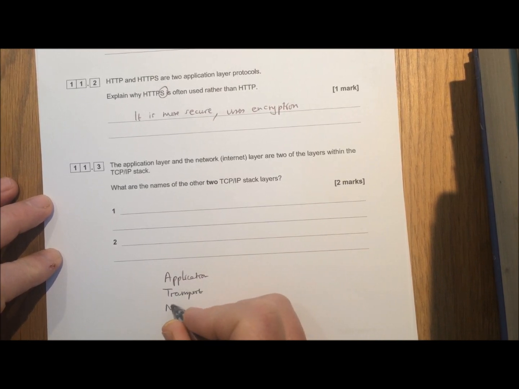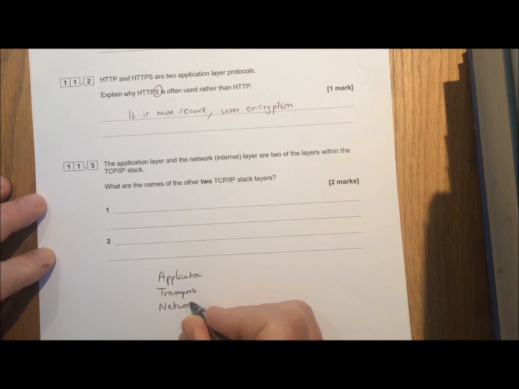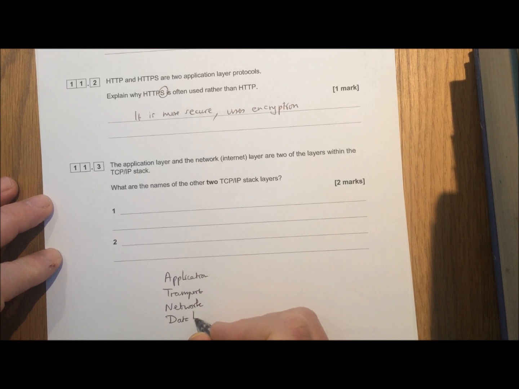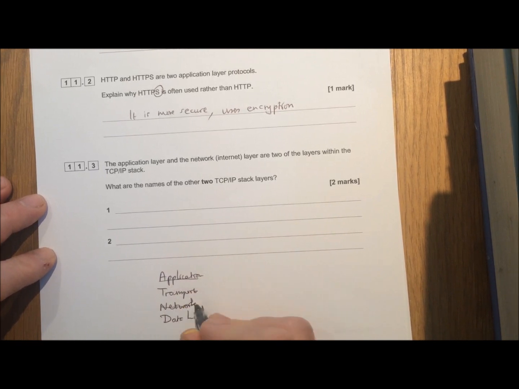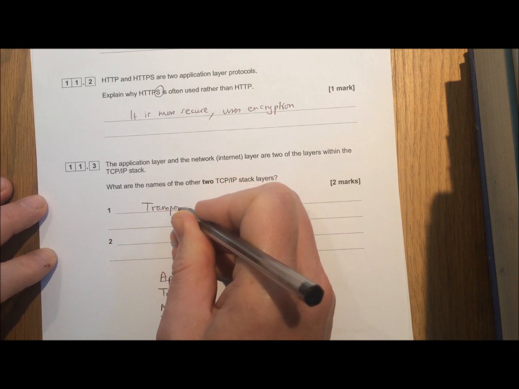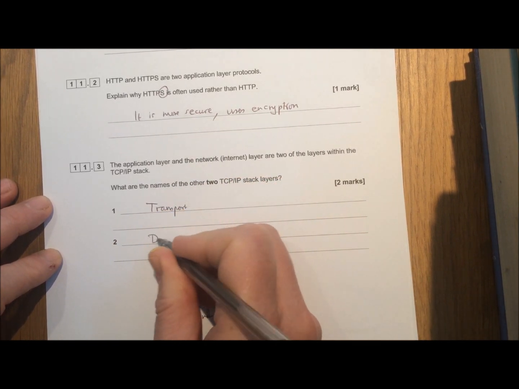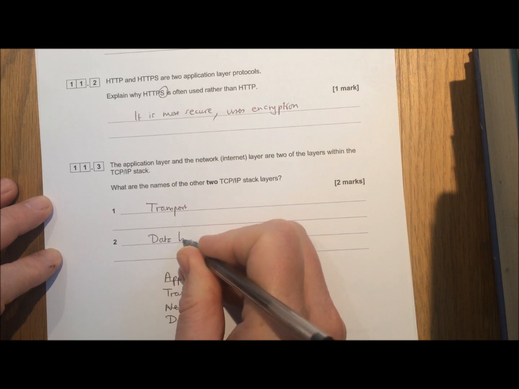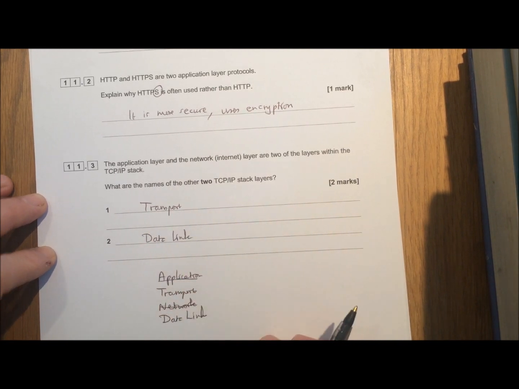Then you have the network layer. And below that you have the data link layer. So clearly we've dealt with that, we've dealt with that. So the 2 layers that we're not talking about here are the transport and the data link layer. 2 marks just by remembering something.